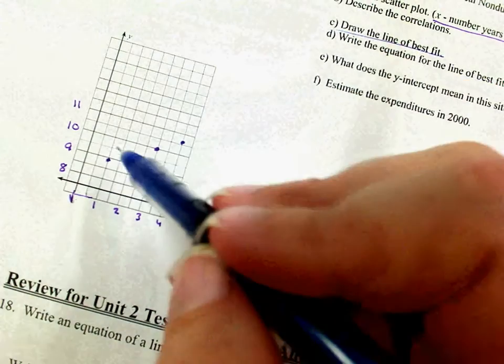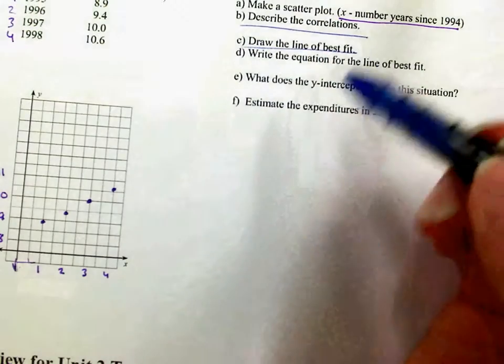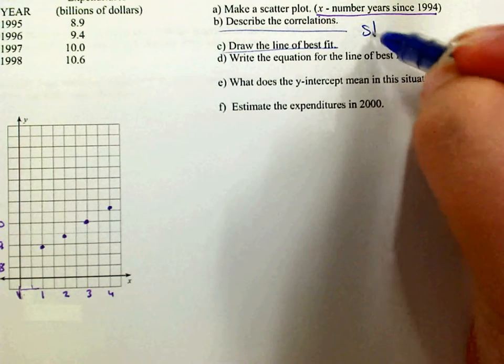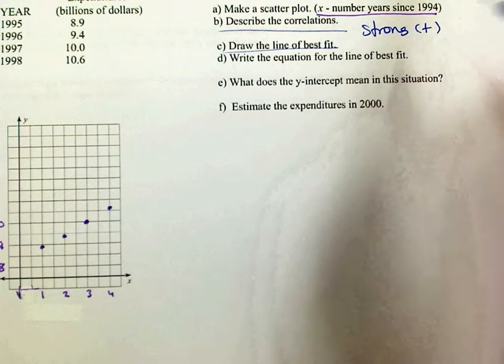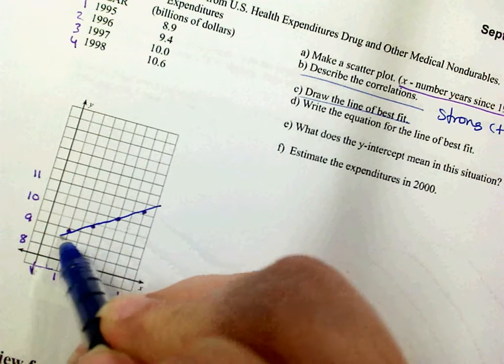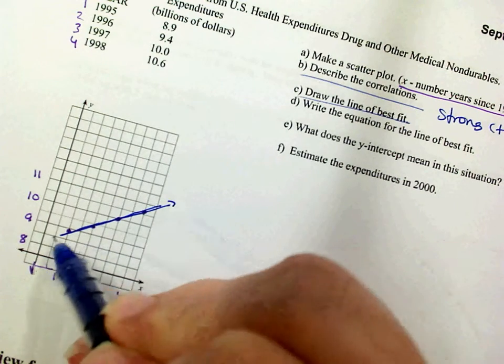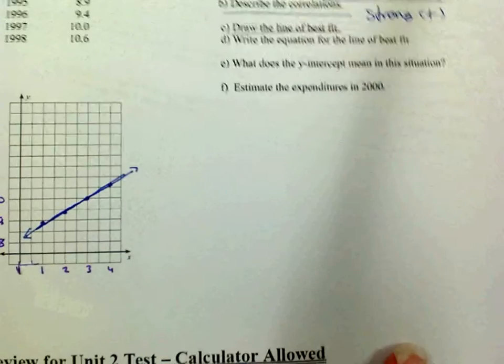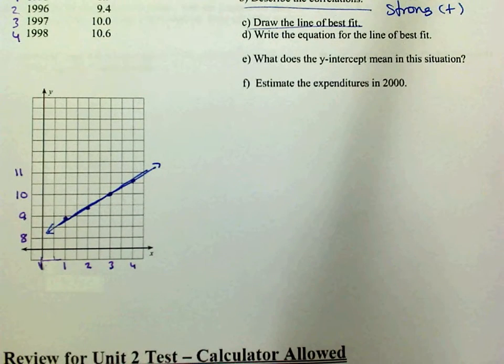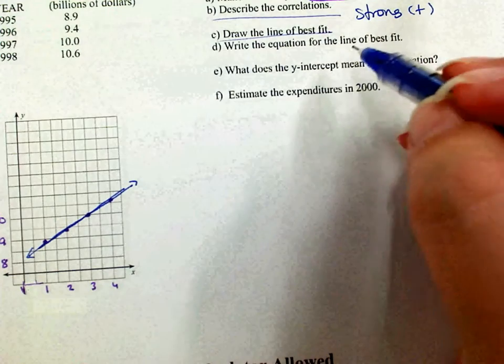Strong what? Strong positive correlation. Good. If I was going to draw my line of best fit, I would probably just kind of go through the points, yeah? Okay, could you write the equation for that? Without a calculator?